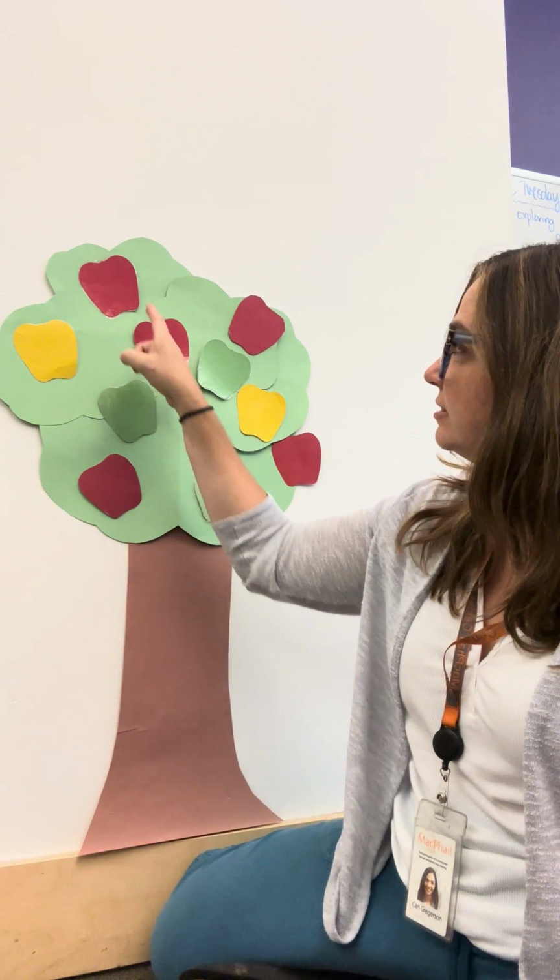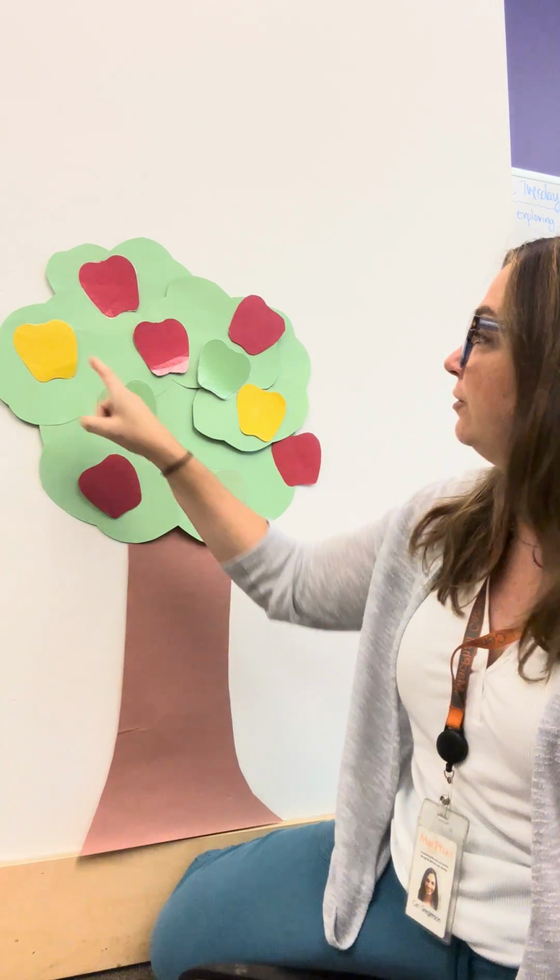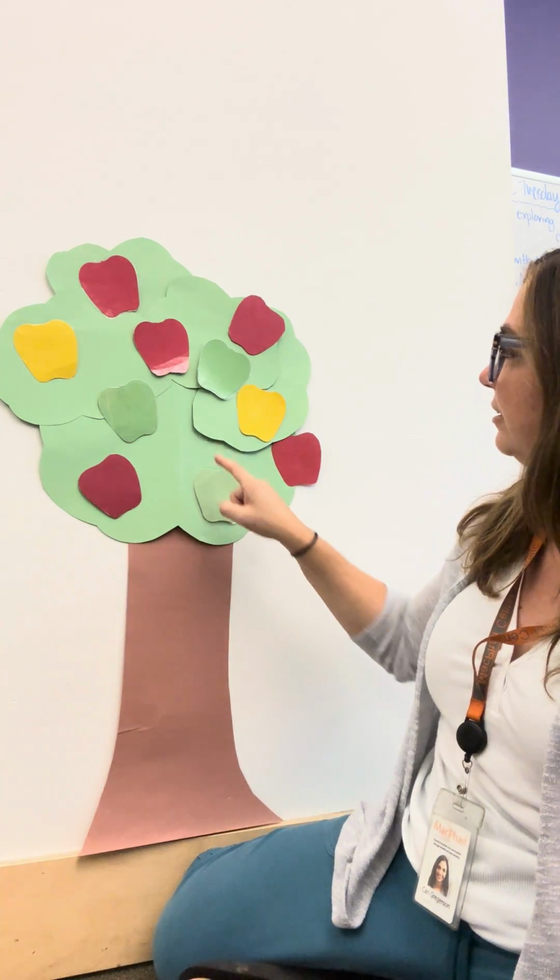It is a great time of year to go apple picking outside, and you can see lots of different colors of apples. We have some that are red, like these, some that are yellow, like these, and some that are green, like these. So here's how this game goes. There's a song that goes like this.